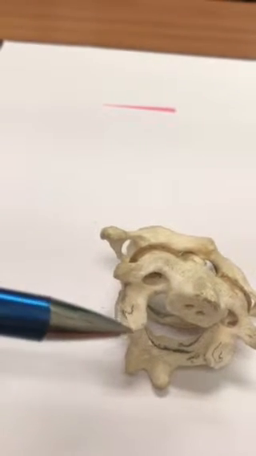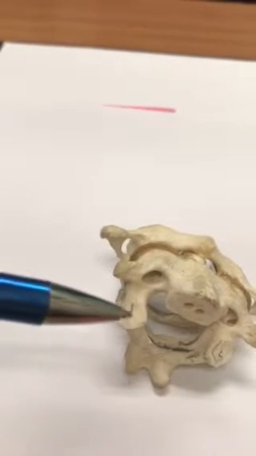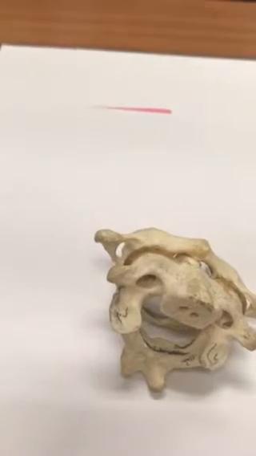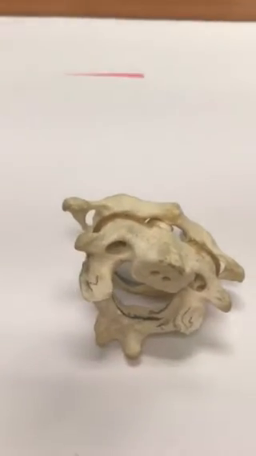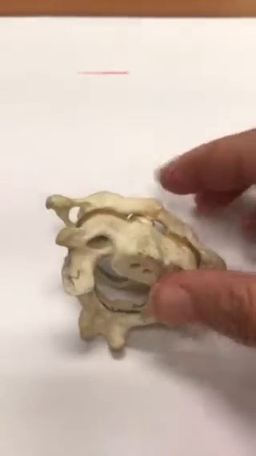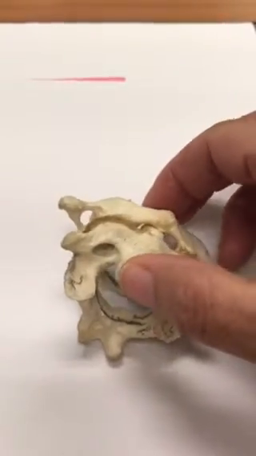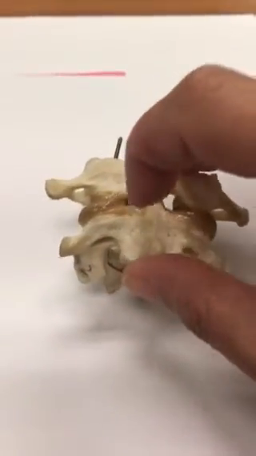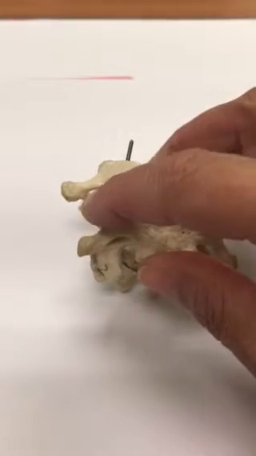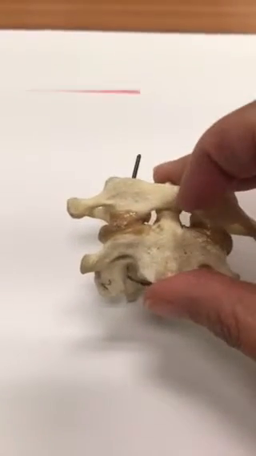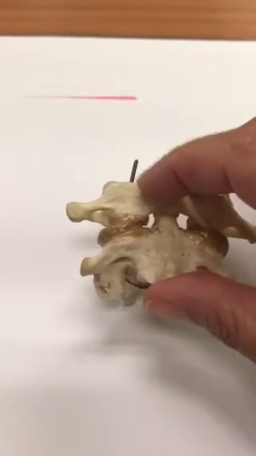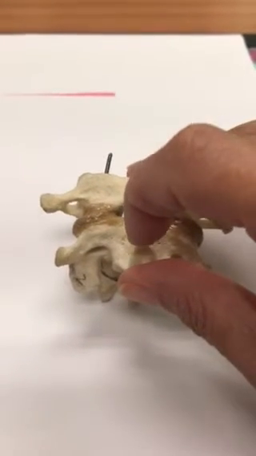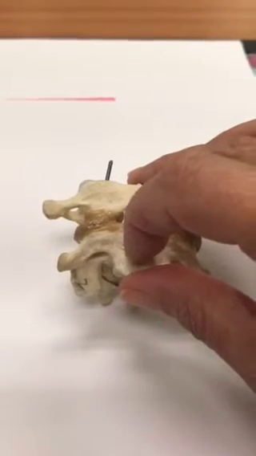This is going to be your inferior articular process, which is going to articulate with the superior articular process of C3 to form the zygapophyseal joint. Now the joint that is going to be right here is known as the atlantoaxial joint space, because C1 is known as the atlas and C2 is known as the axis.